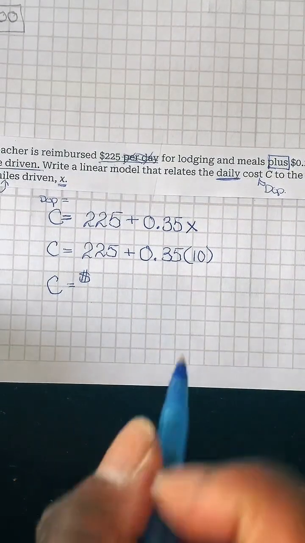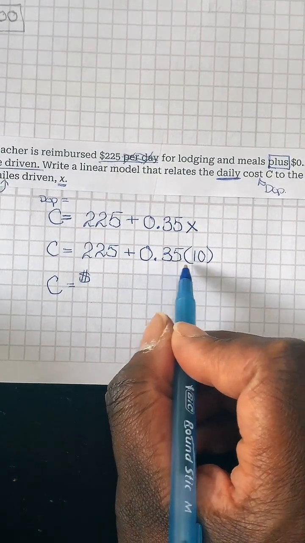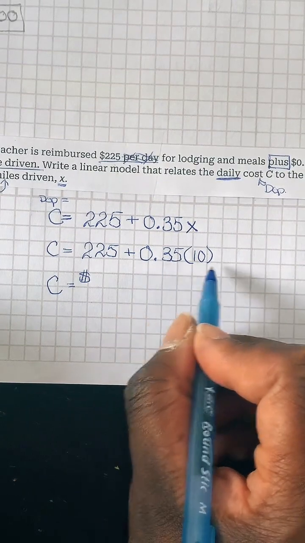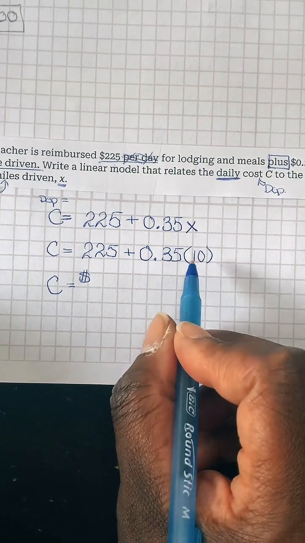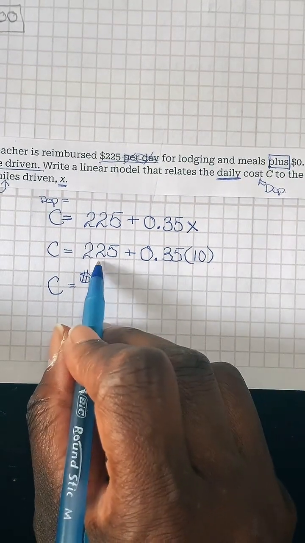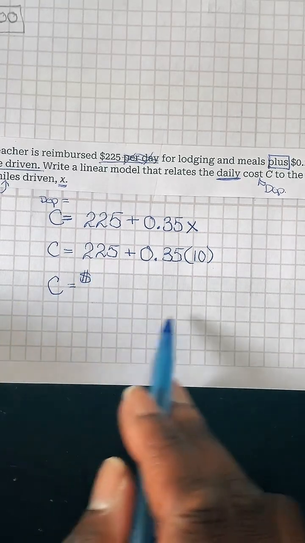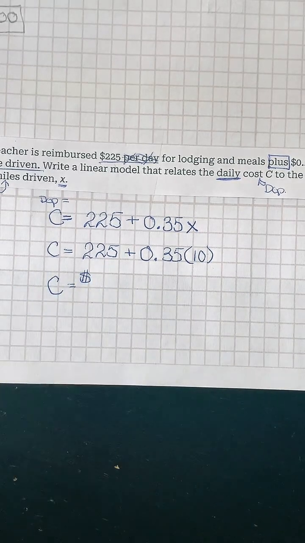Okay, so it will be $3.50 when we multiply the 10. Good. Now multiply that answer with the 225. What would my total cost be if he or she drove for 10 miles? So we got 228.5.